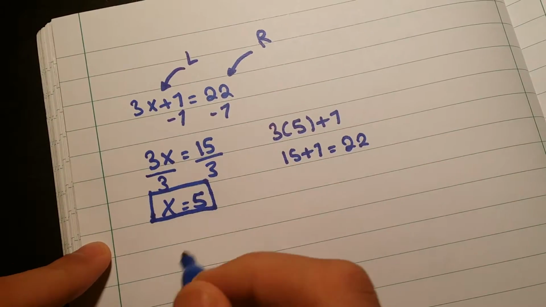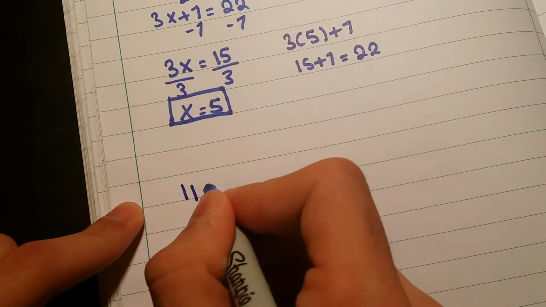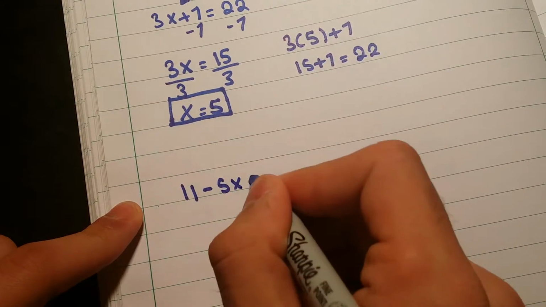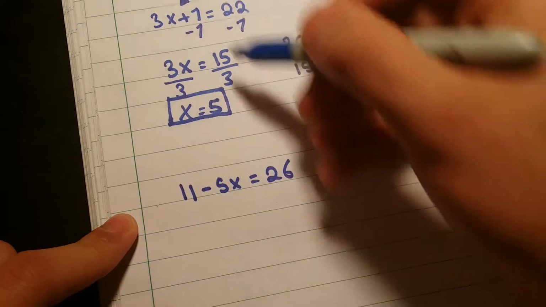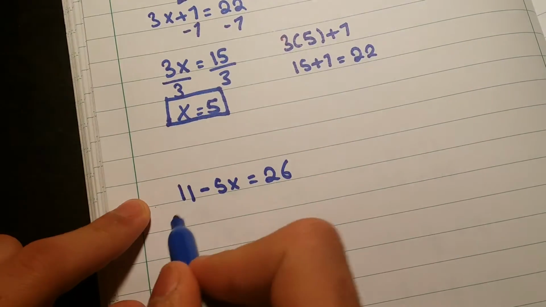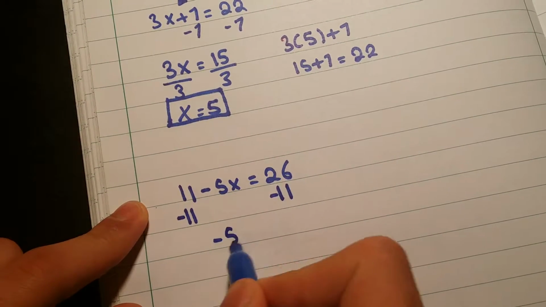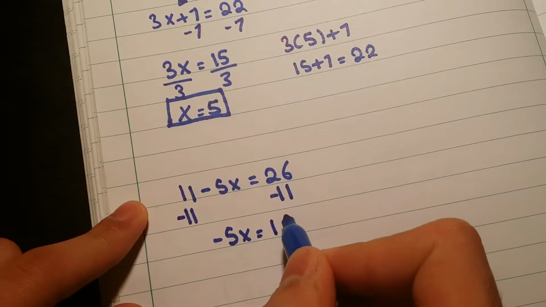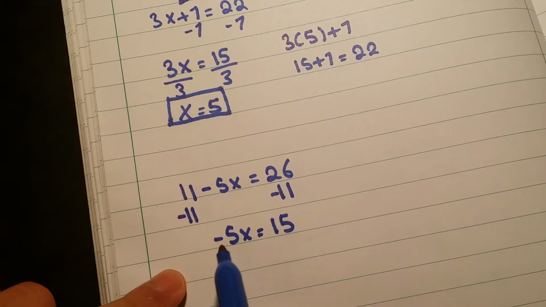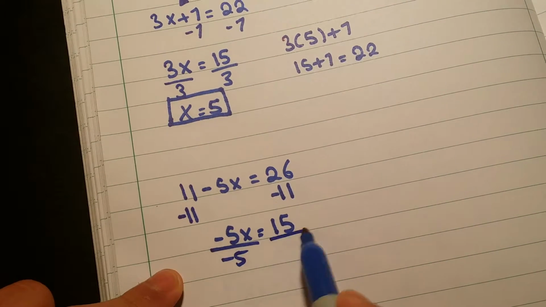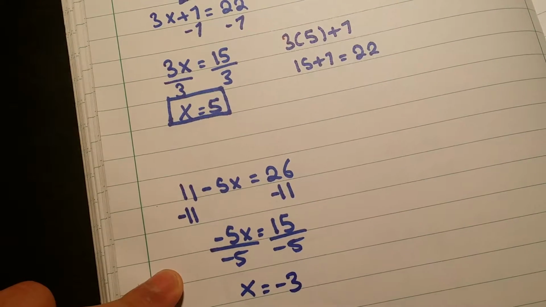Okay, let's try another example. We have 11 minus 5x is equal to 26. Okay, so what we can do is we can have basically the same approach. We can subtract 11. So we have negative 5x is equal to 15. So how do I get x by itself? I divide by negative 5, and I divide by negative 5. So x is equal to negative 3.